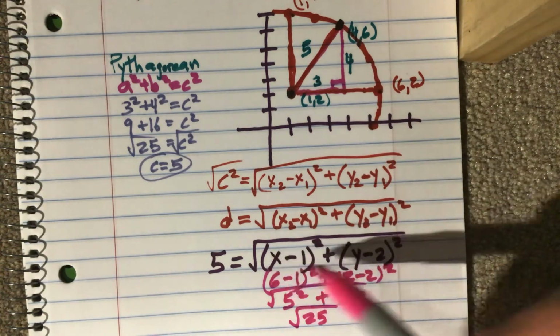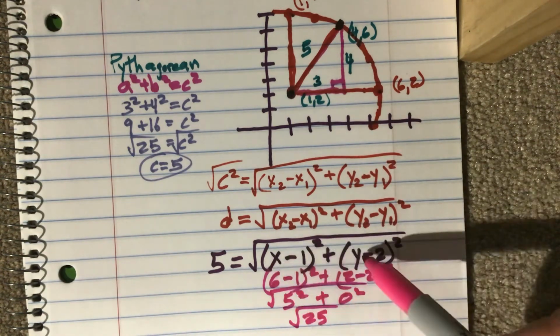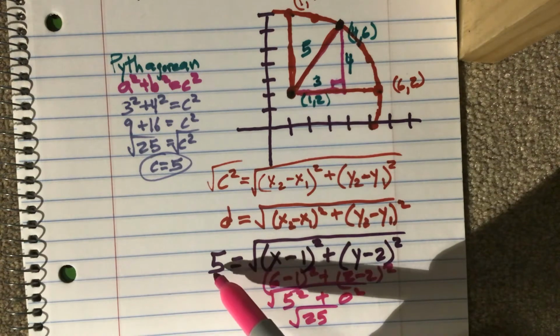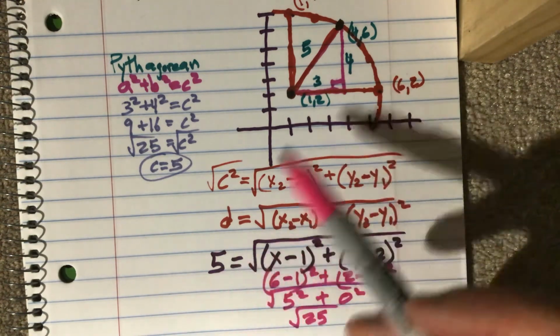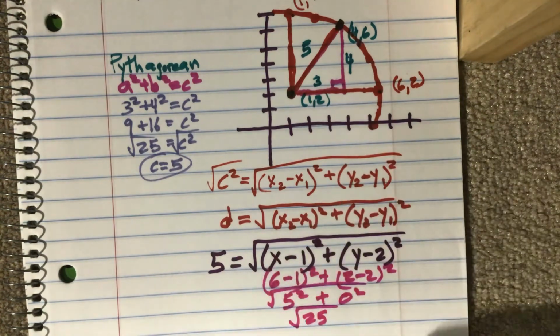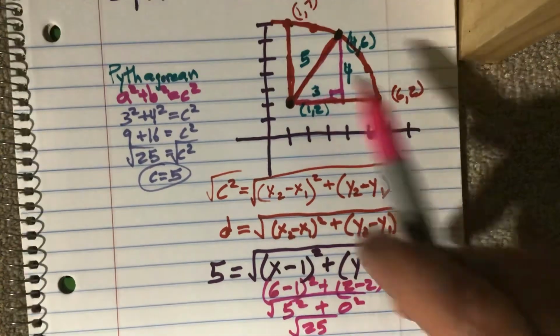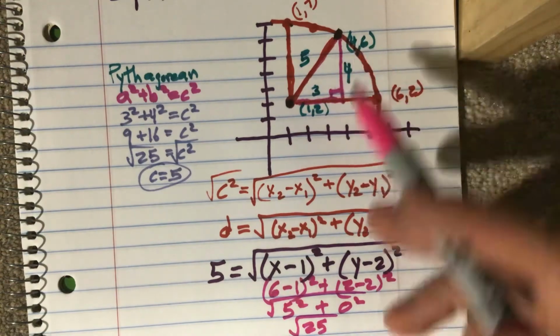But every point that satisfies this, every x and y that comes out to be exactly 5 using the distance formula, will be on that circle. So it's part of the equation of the circle. And the same thing will work if I plug in the (1, 7) or the (4, 6).